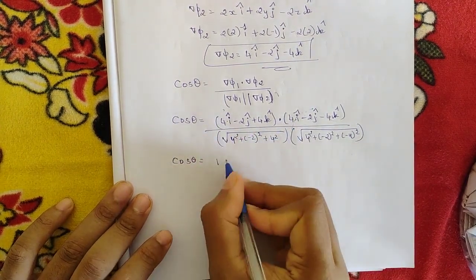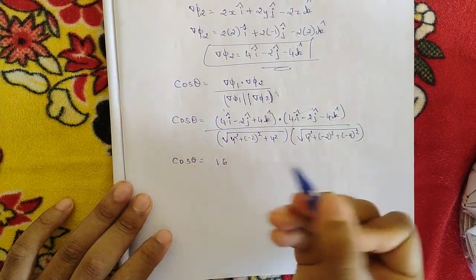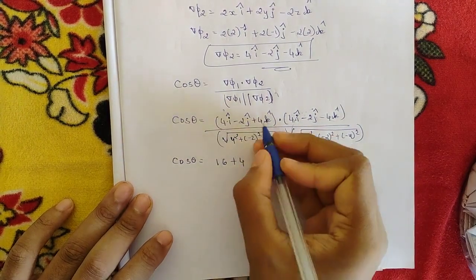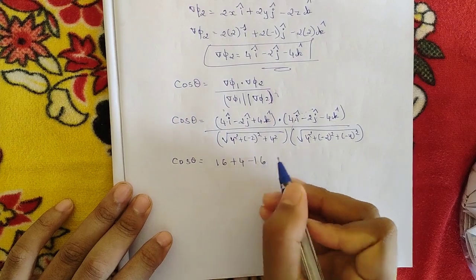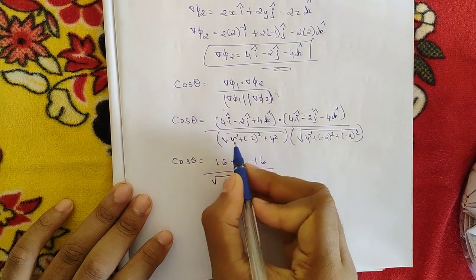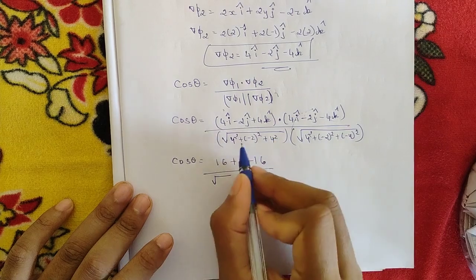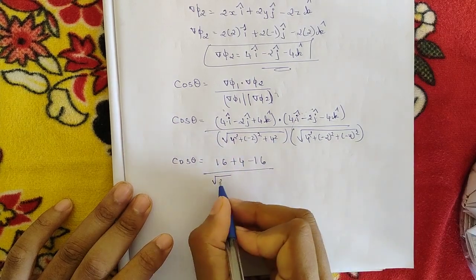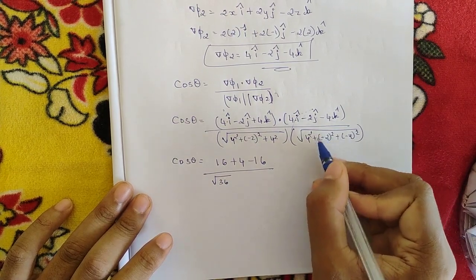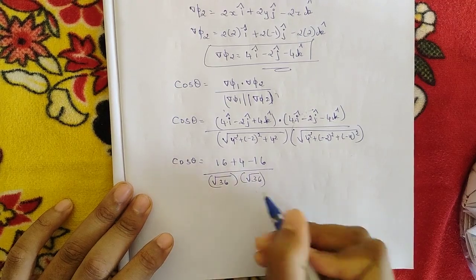4 into 4 is 16. Then minus 2, i cap is 1, so no need to write that. Minus 2 into minus 2 is plus 4. 4 into minus 4 is minus 16, divided by, so here if you simplify what we are getting, 4 square is 16, 4 square is 16 and minus 2 whole square is 4. So 16 plus 16, 32 plus 4 is 36. Here also the same thing, since the signs are changed but we take the whole square, it would be positive only. So here also we would be getting root 36.